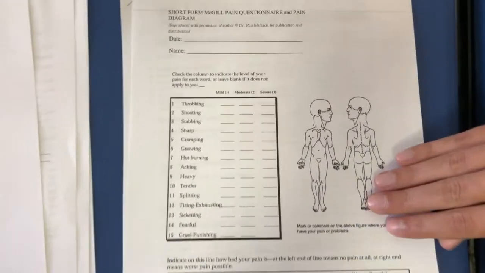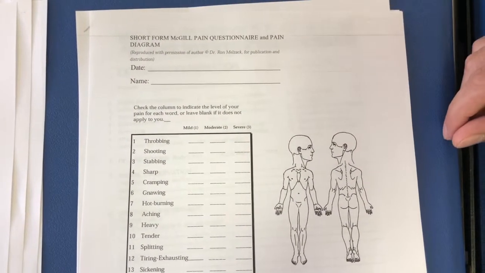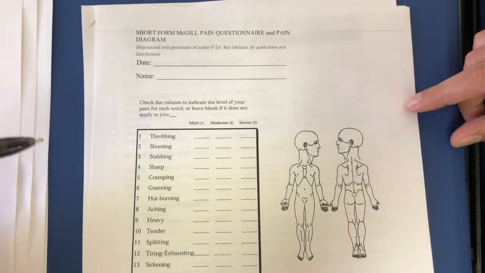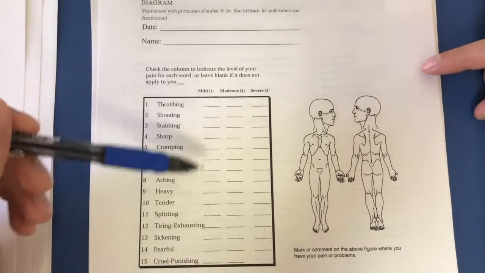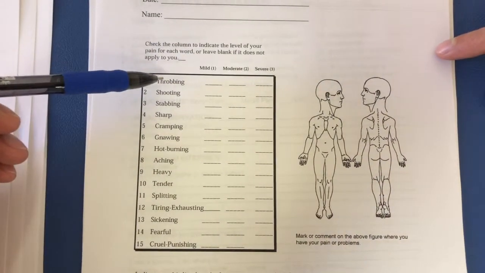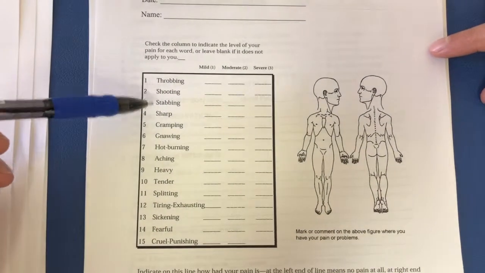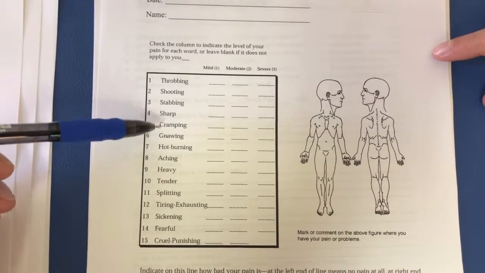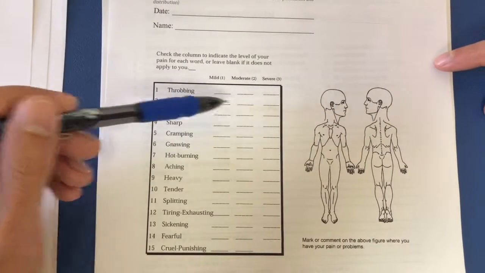The last form that the patient will fill out before you start to see them is this McGill short form pain questionnaire. They can put their name and date it. They can do 3 different components here. They can indicate any of these words as relevant for their symptoms. If they do not have any of these words, they do not indicate that in the following lines.